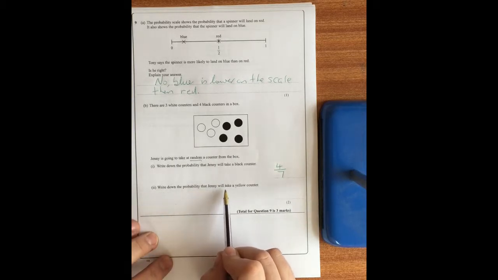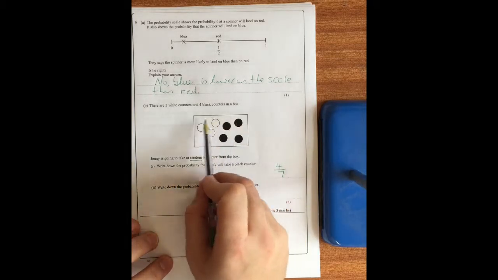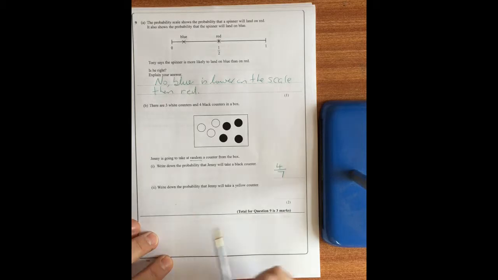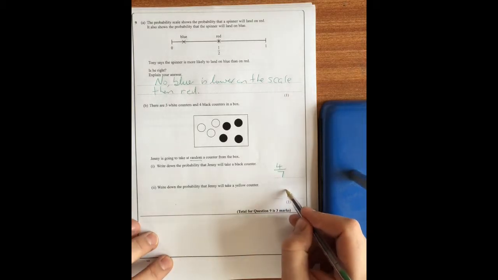Write down the probability that Jenny will take a yellow counter. A yellow counter, there are no yellow counters in the box, so you are going to say 0 out of 7 or just 0.